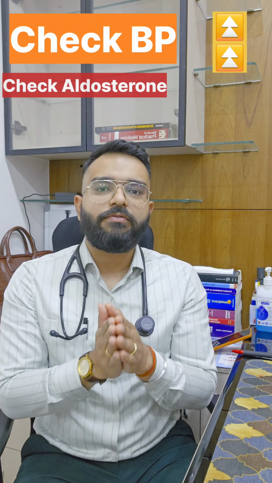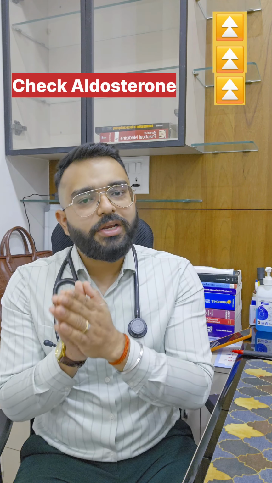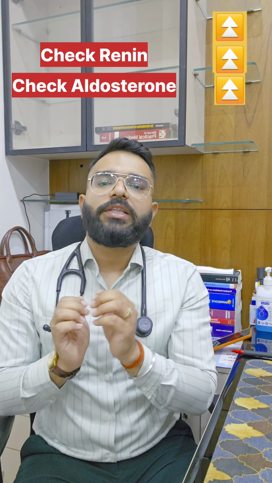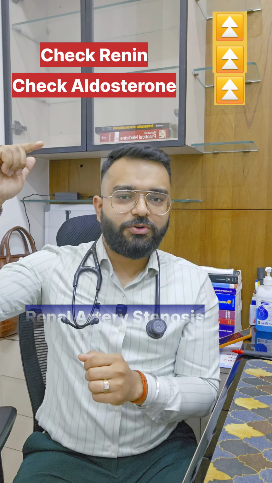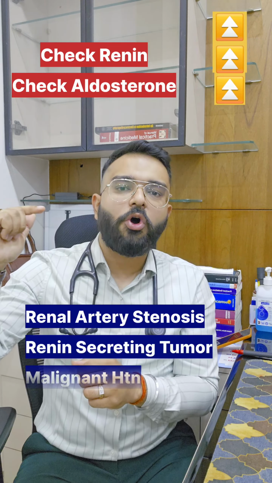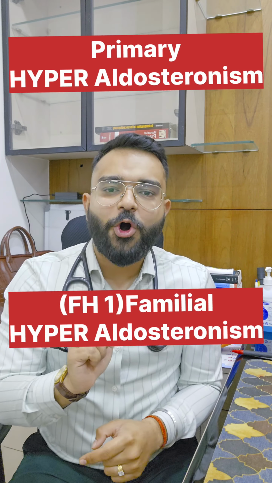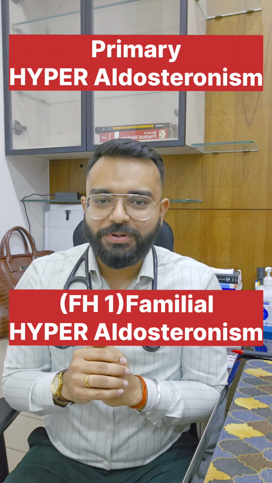Now you check the blood pressure and volume status. If the blood pressure is increased, you check for aldosterone. If aldosterone is increased, you check for renin. If renin is also increased, that means it is due to renal artery stenosis or renin secreting tumor or malignant hypertension. But if with increased aldosterone, the renin levels are normal or low, that means it is a case of primary hyperaldosteronism or familial hyperaldosteronism type 1.